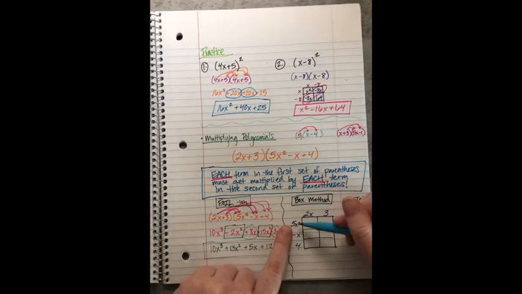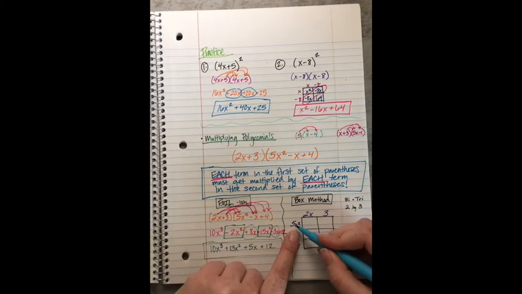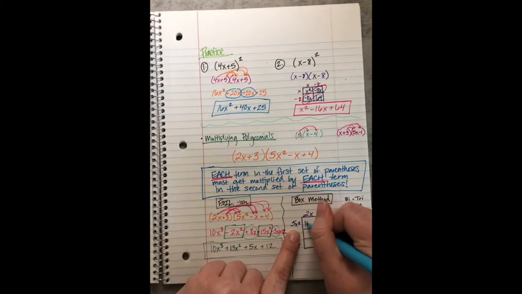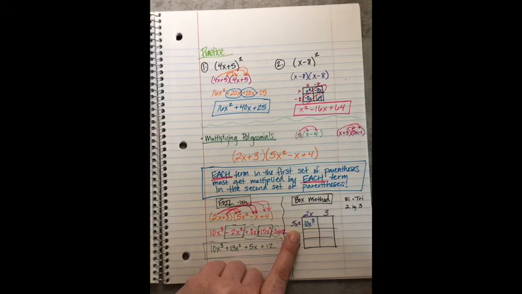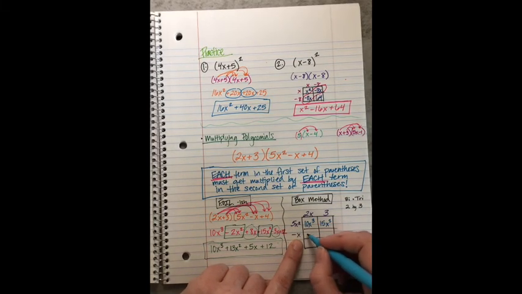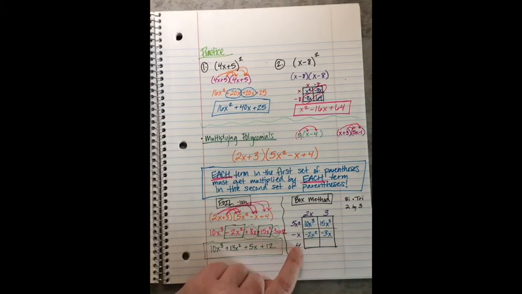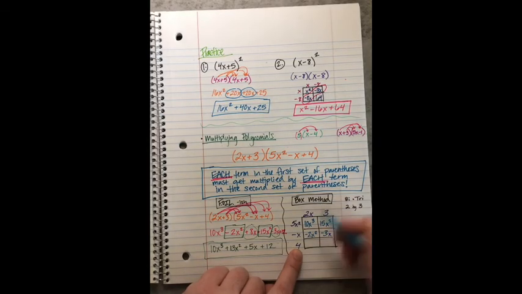So now we multiply each row by each column. 5x squared times 2x is 10x cubed. 5x squared times 3 is 15x squared. Now we go to the next row. Negative x times 2x is negative 2x squared. Negative x times 3 is negative 3x. Last row, 4 times 2x is 8x. 4 times 3 is 12.